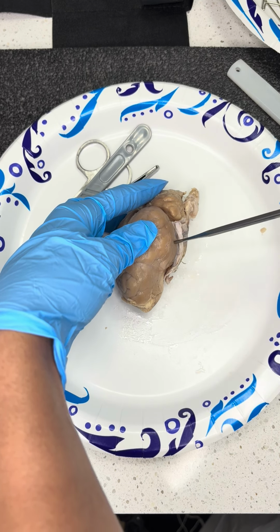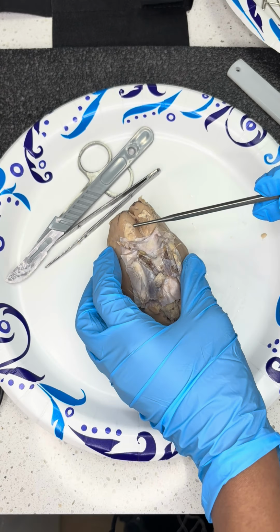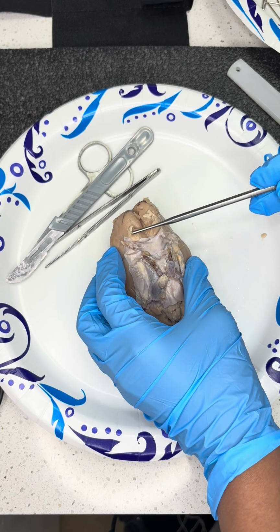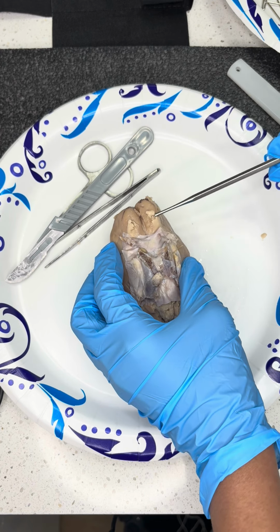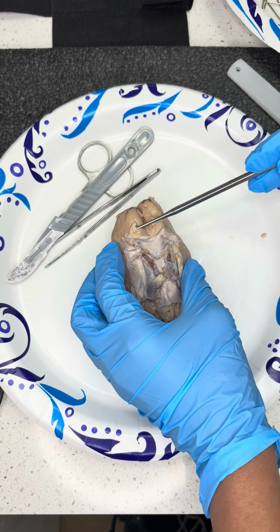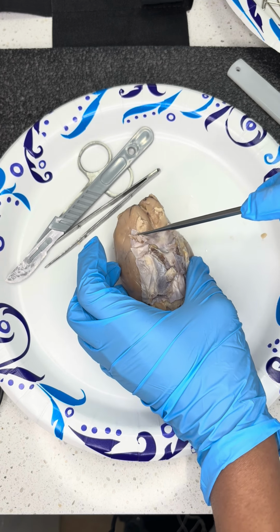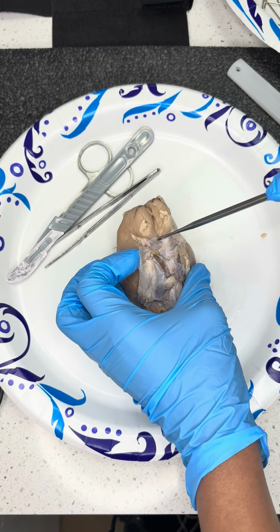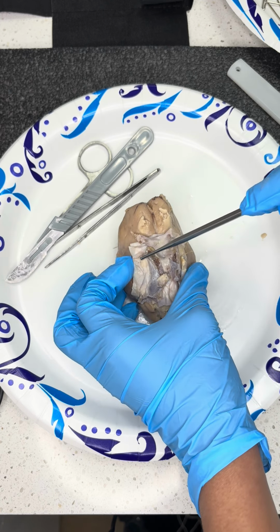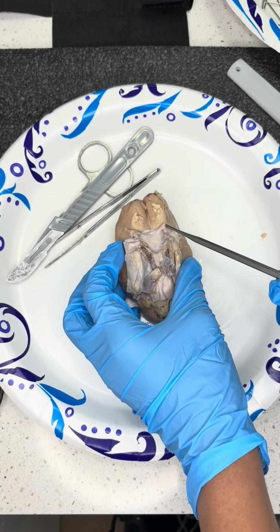Then next we're going to go into identifying some items on the back, which first we'll start with the olfactory bulb. Then we have the olfactory tract, which falls right behind the bulb. I wasn't able to cut away a lot of this here. Moving on, we have the optic nerve.